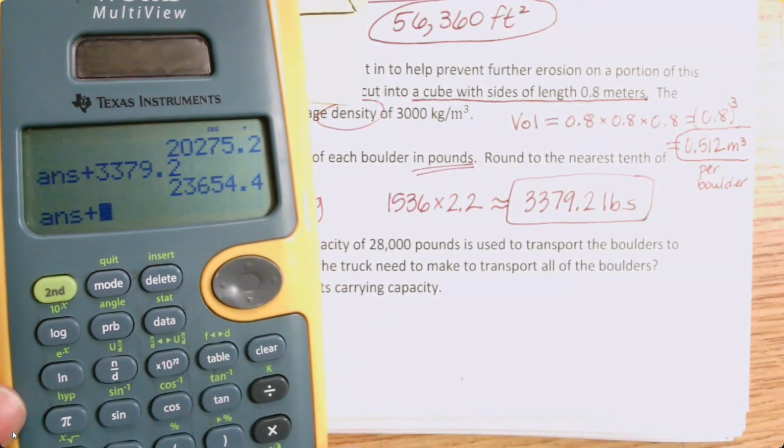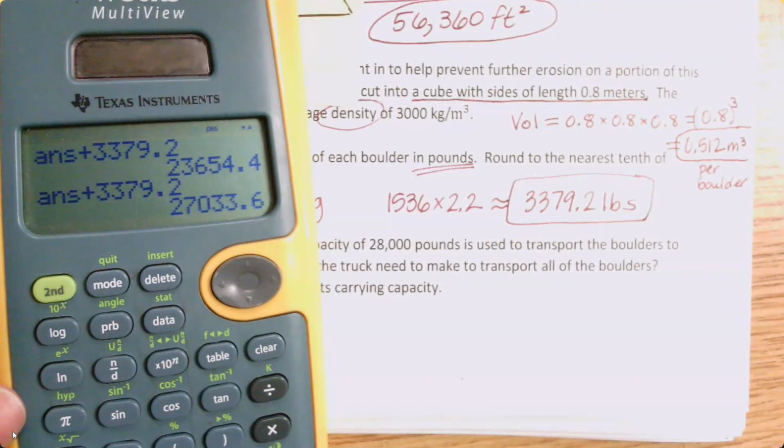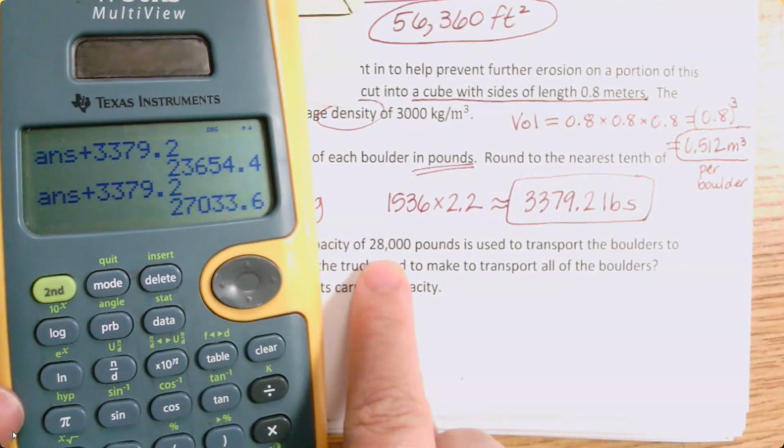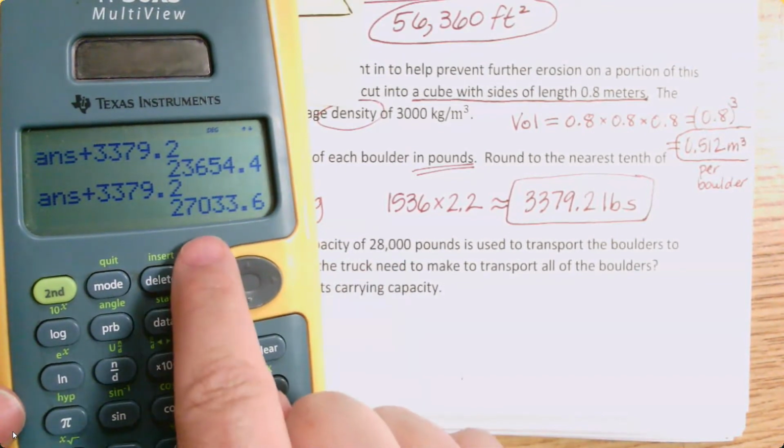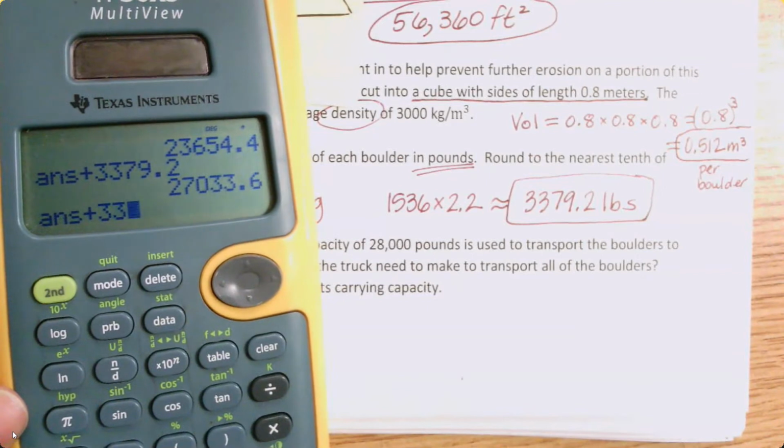Maybe 8. So 3379.2 times 8. Looks like we can carry 8 boulders per load because this is 27,000. That's how much 8 boulders weigh, and we can carry up to 28,000. What about 9 boulders?